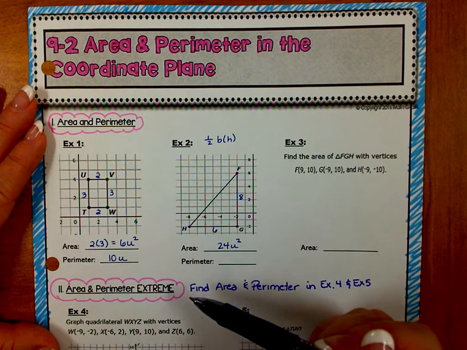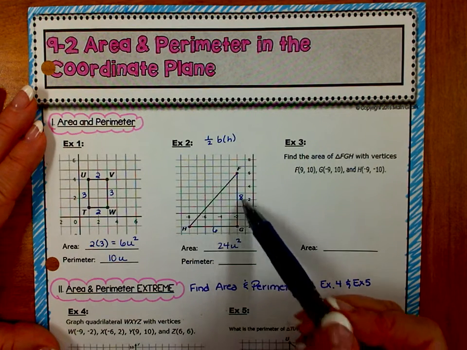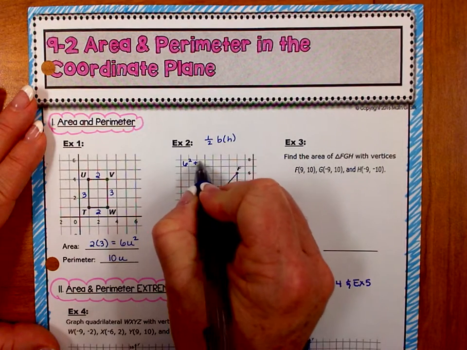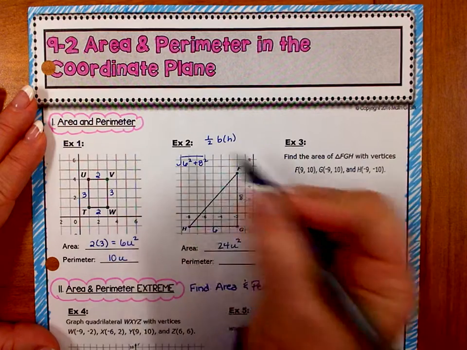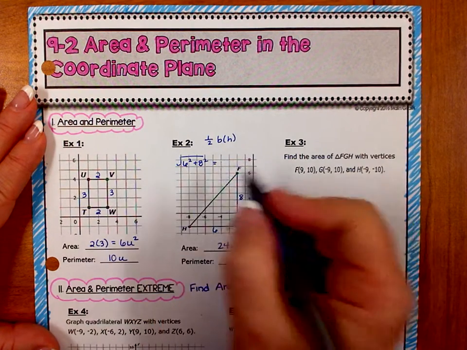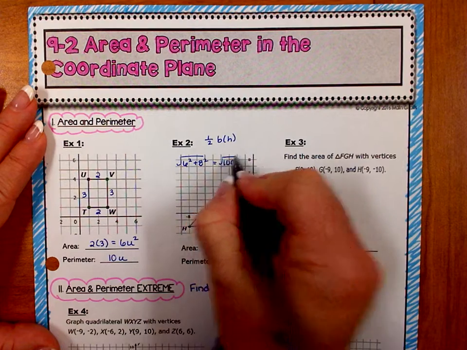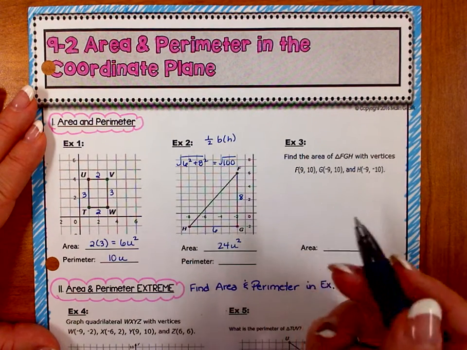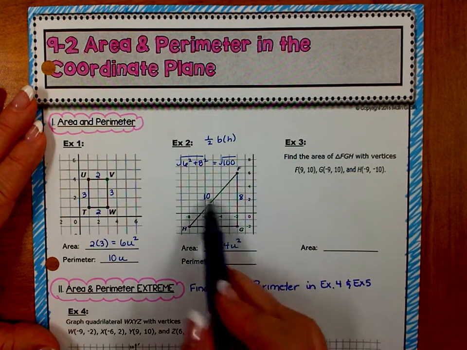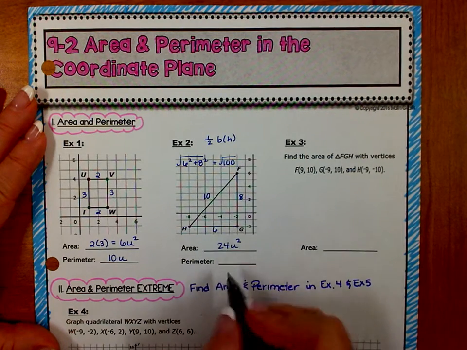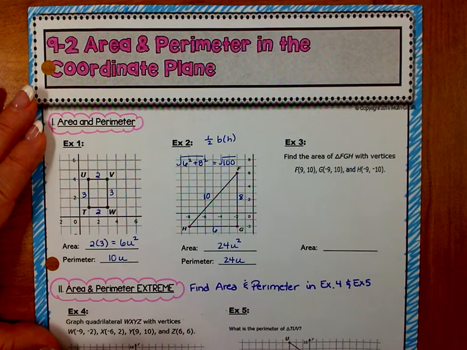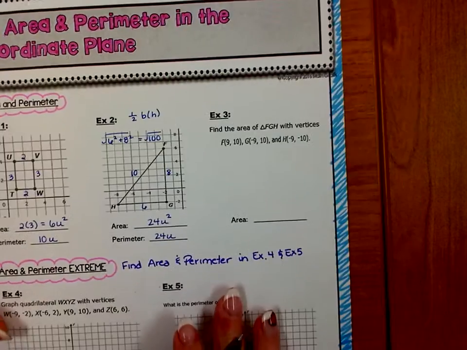All right, now for the perimeter, we've got the 6 and we've got the 8. We need to know this other side. Some of you probably already know what it is. But if we take 6 squared plus 8 squared and take the square root, we're going to get 36 plus 64, which is 100. And that means the square root of 100 is 10, so this side is 10. So we've got 10 plus 8 is 18, plus 6 is 24, and the perimeter is going to be 24 units.